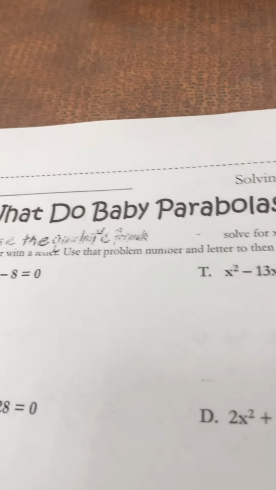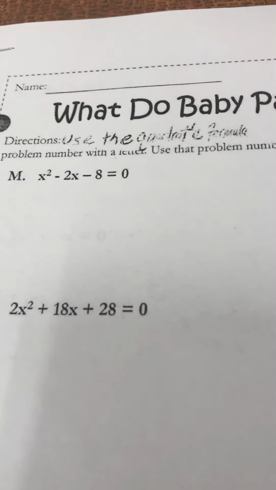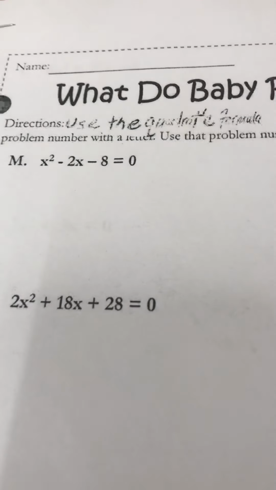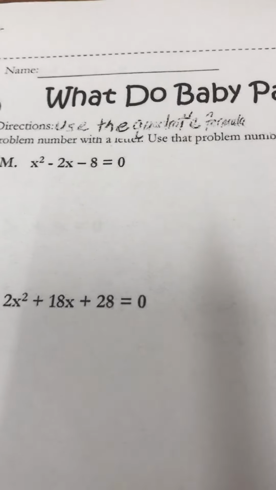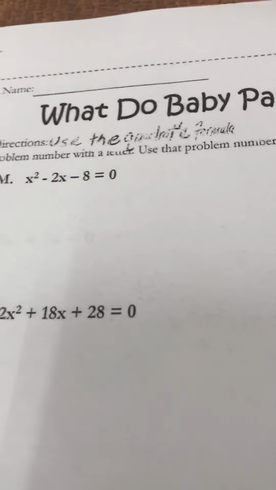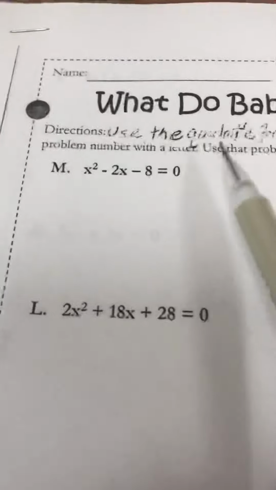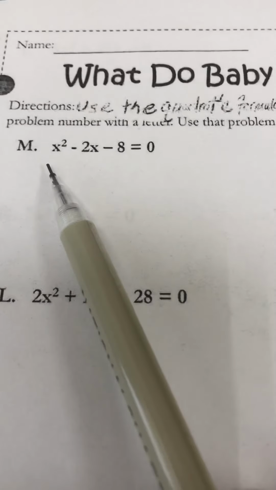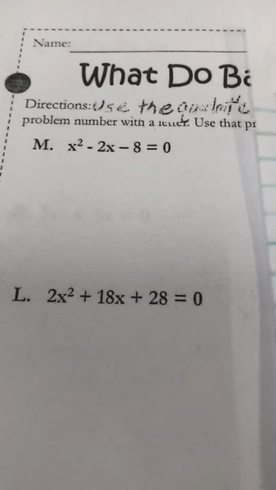I'm going to be taking you through the solving quadratics equation assignment that you guys have. I'm going to take you through at least half of these problems and show you where to put the letters and whatnot for the little puzzle that you're solving here too. So let's take a look at letter M.